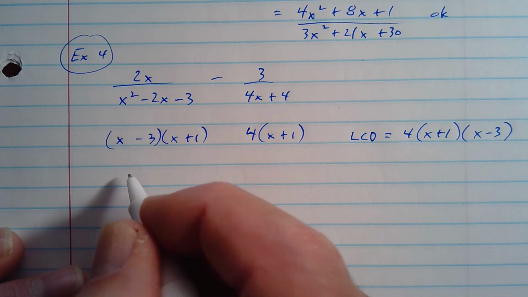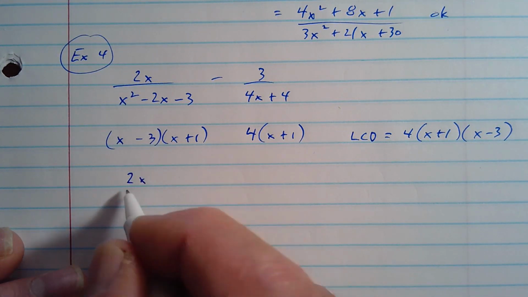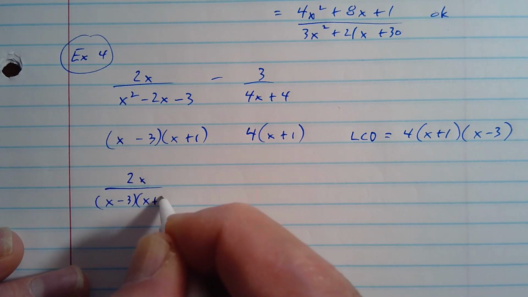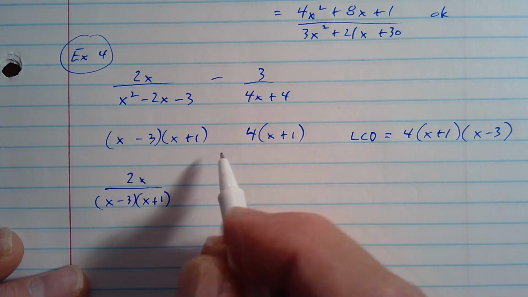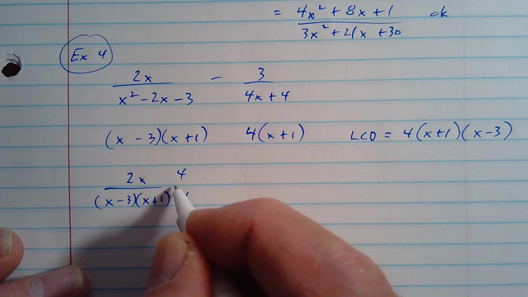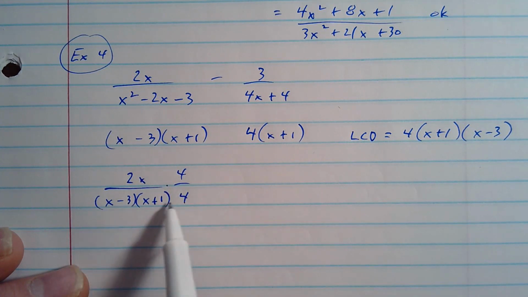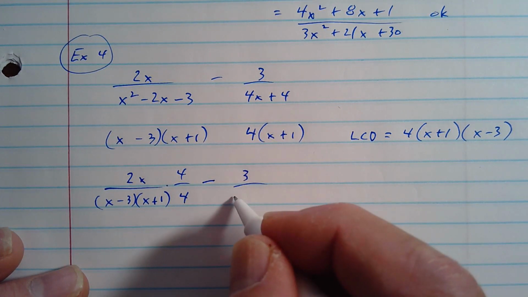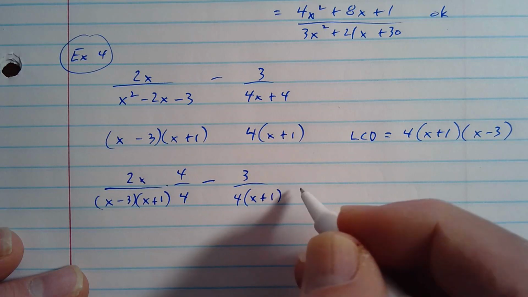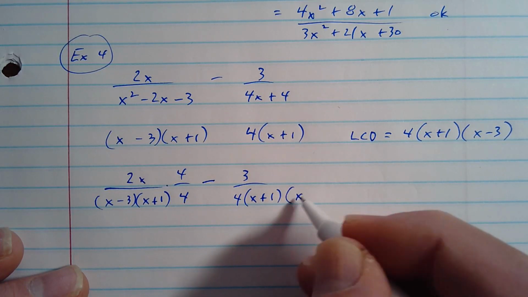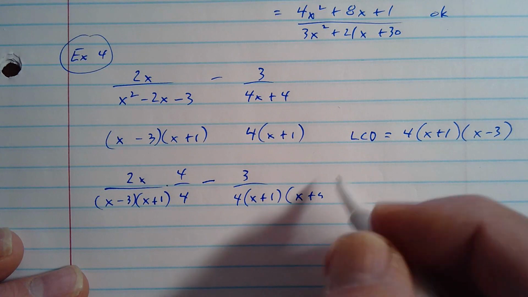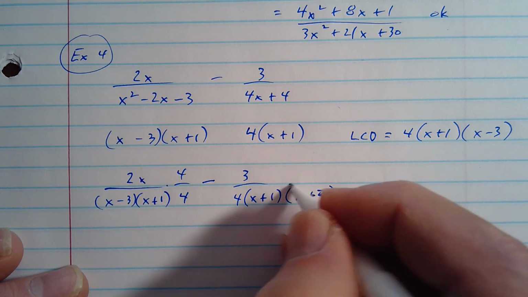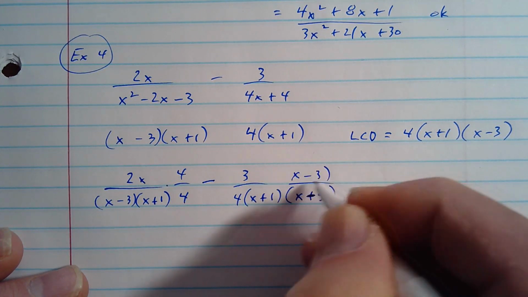All right, almost there. So I got 2x all over this x minus 3 and x plus 1, but to be able to subtract these, I've got to multiply top and bottom by 4 to get that to be the least common denominator. And then now it's a minus sign. You got the 3, I might as well put that over the 4 times the x plus 4. That's missing an x minus 3. So I'm going to do x minus 3. Oops, not plus 5, minus 3, my bad. Looking at that previous problem by mistake. And then x minus 3.